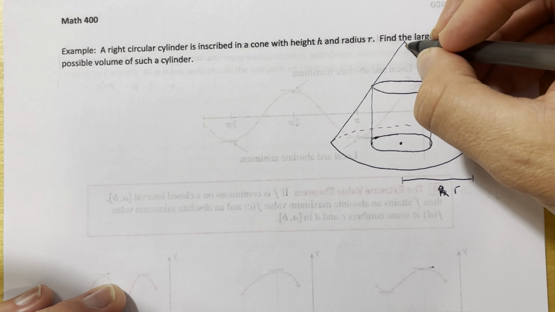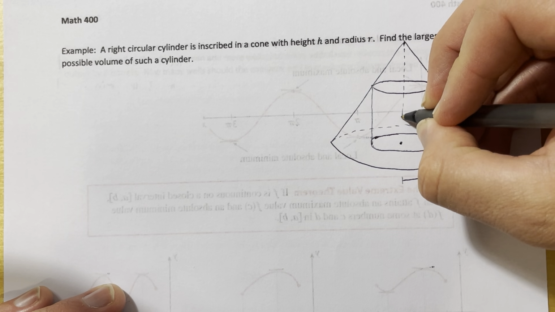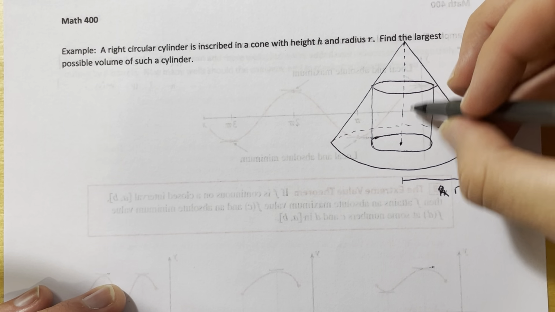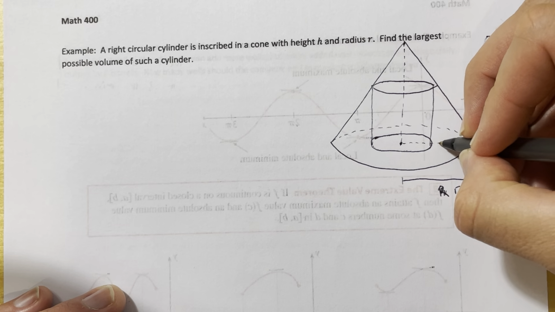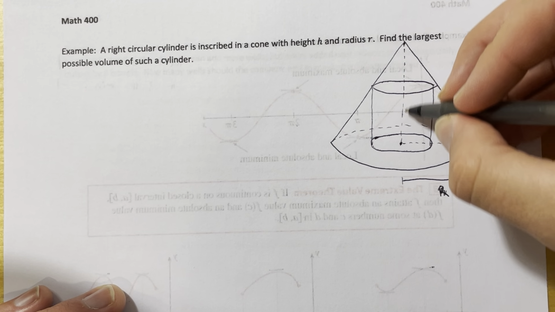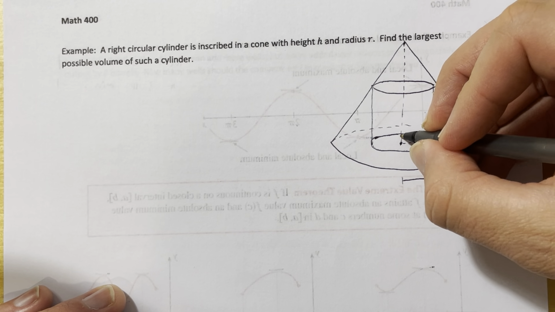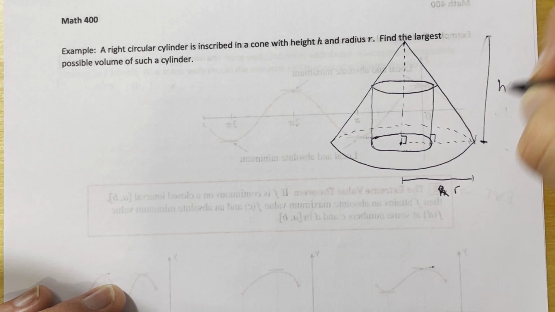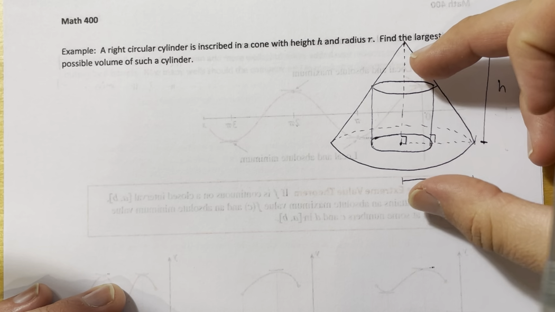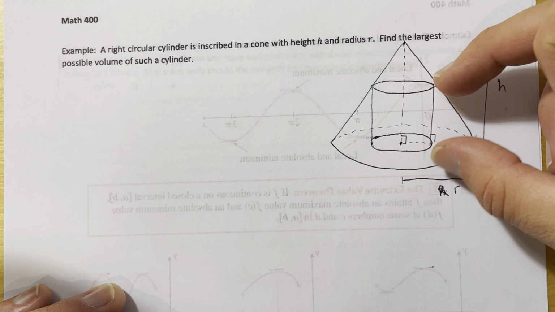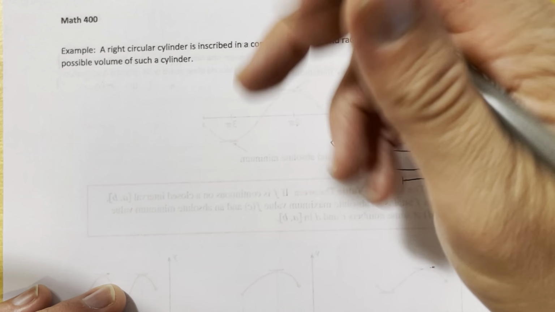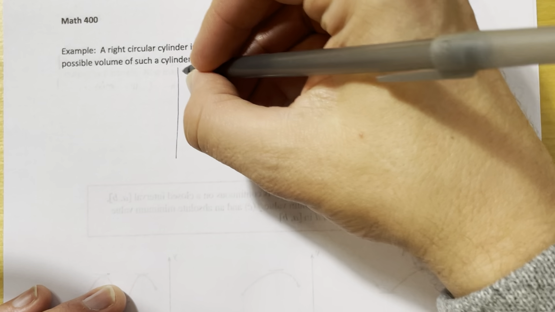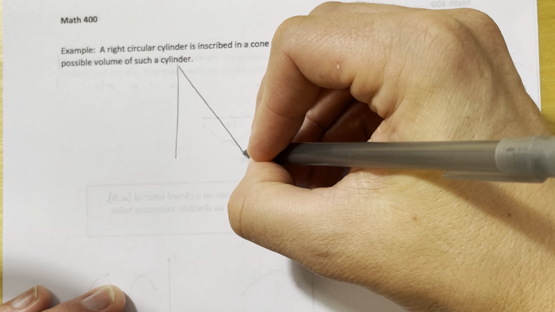Okay? Now, we want to find some sort of relationship between the dimensions of this cylinder and the dimensions of this cone. So what I'm going to do is put an altitude into this cone and sort of take a little right triangular slice out of it. Okay? And notice that the cylinder is also going to make a right triangle. So I'm going to take this right triangle and this other right triangle inside of it and kind of move it outside the picture right here. Okay?